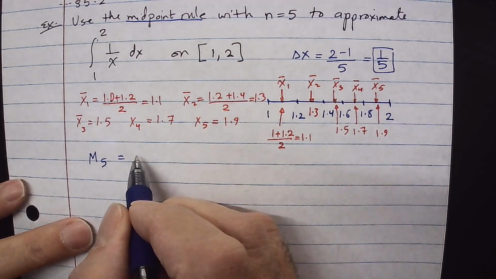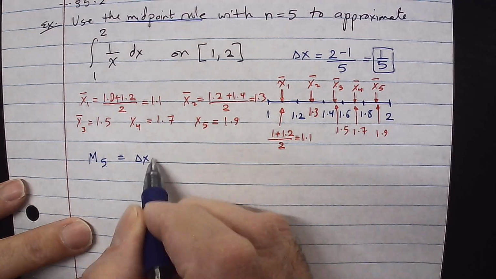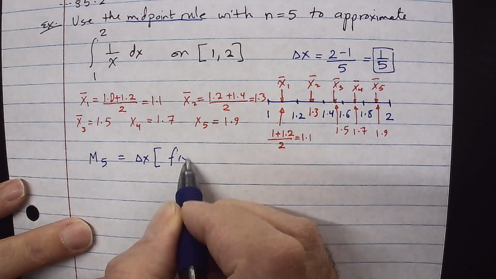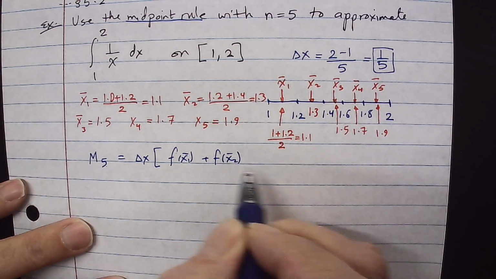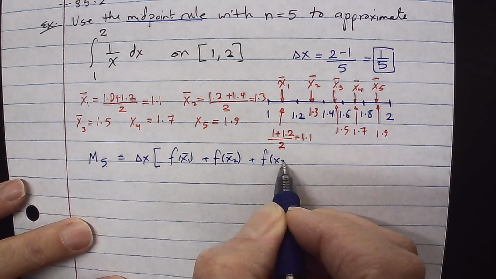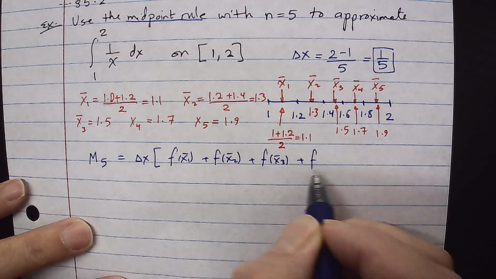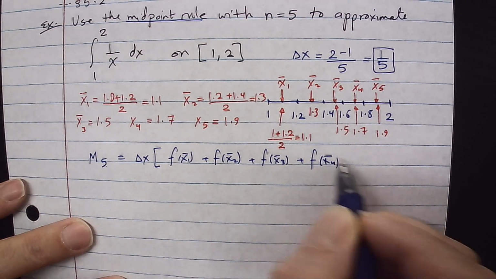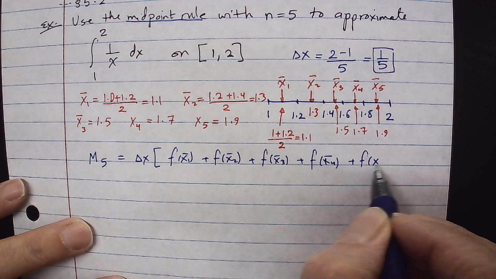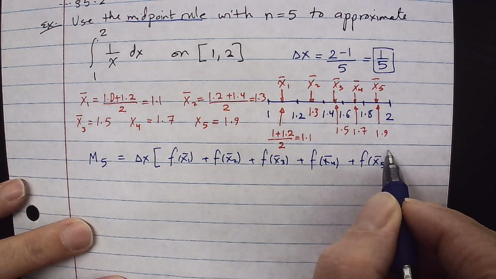This will be delta x times f of x1 bar plus f of x2 bar plus f of x3 bar plus f of x4 bar plus f of x5 bar.